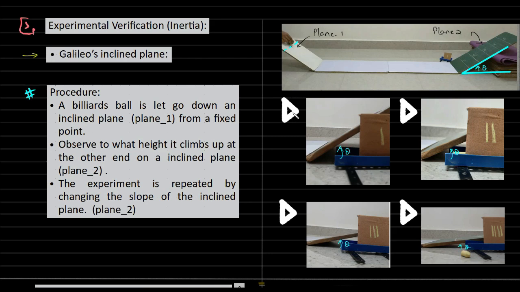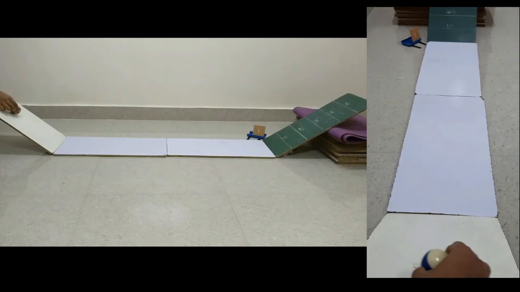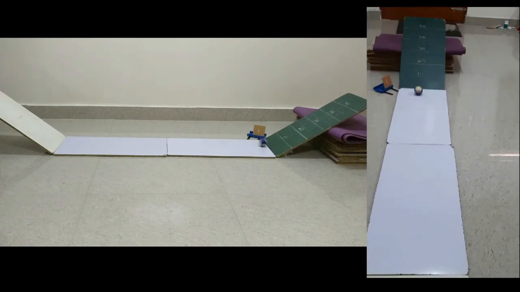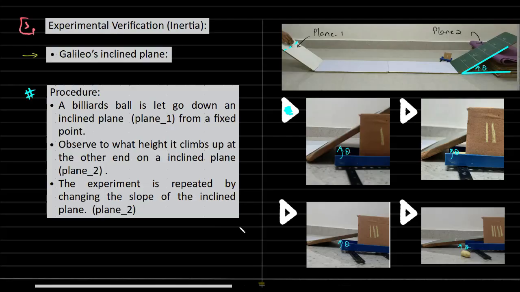So let's begin. Let's watch the first video and make a note of till what point it reaches. Please have a look at this. It reached a height of around 15 centimeters. Is it not? Okay, the next one.